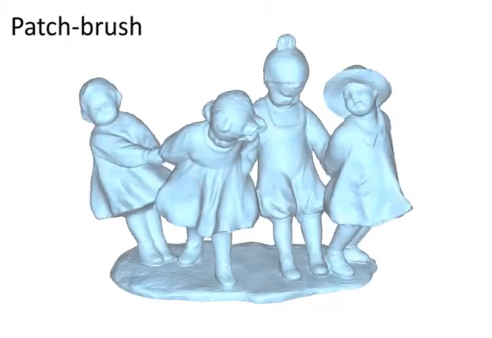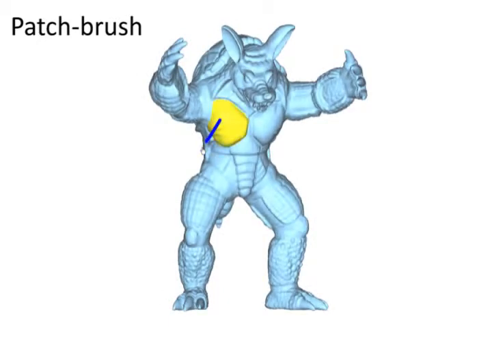Our patch-based brush is designed for segmenting flatter regions. It is based on a region growing algorithm. We introduced a novel face-based surface metric applied on a filtered normal field to improve the performance of current region growing algorithms. Here we show that a single patch brush stroke is sufficient to cut out each patch component on the armadillo model.